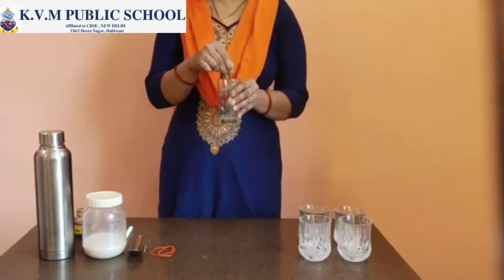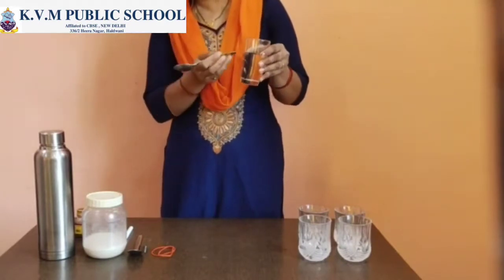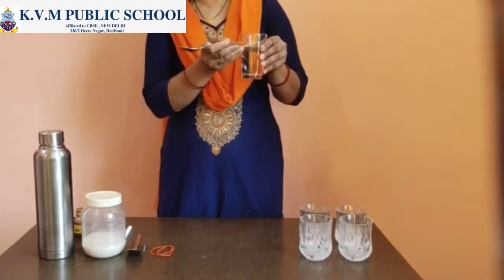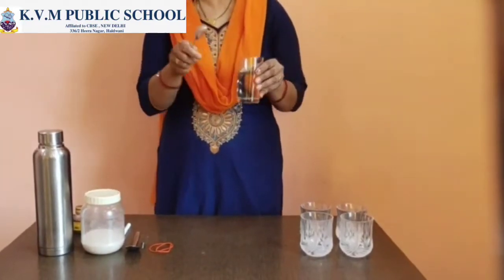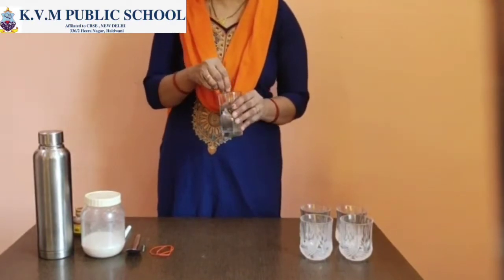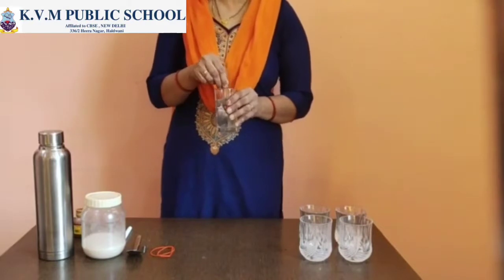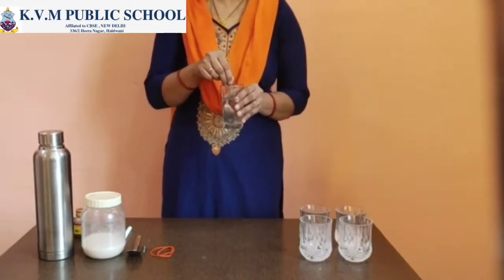Now when I am stirring, I will see that the volume of water is not changing. That means the 3/4 of the glass that was filled with water remains the same. Though I keep on dissolving the sugar, it will get continuously dissolved in water, but there will be no increase in the volume of water.